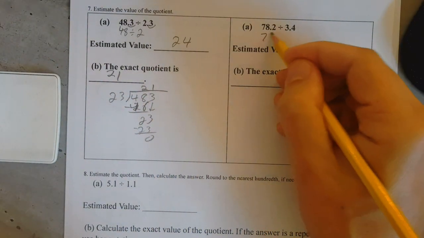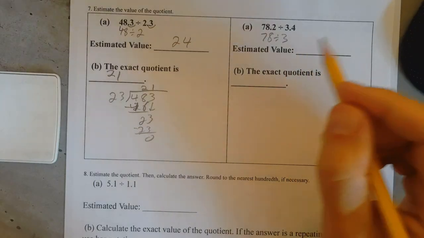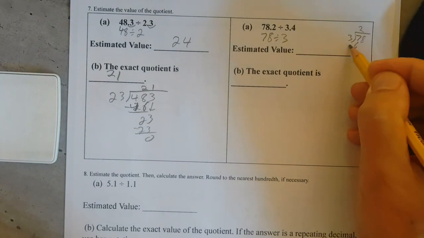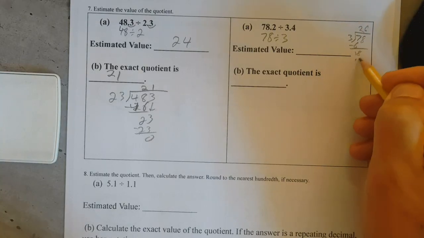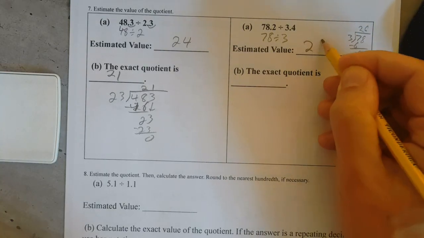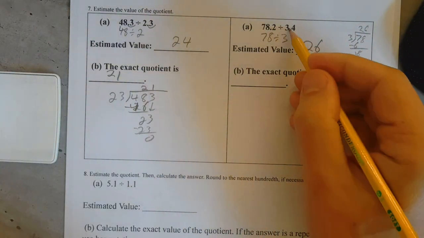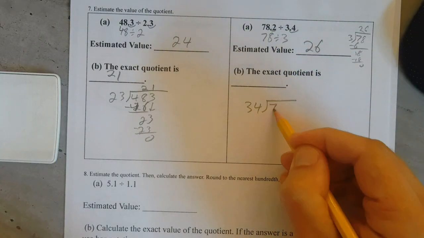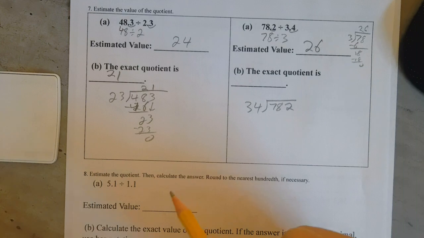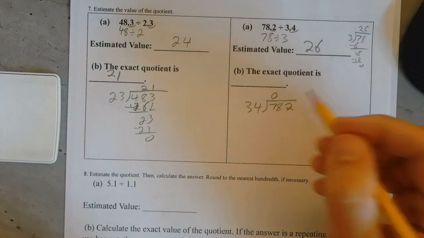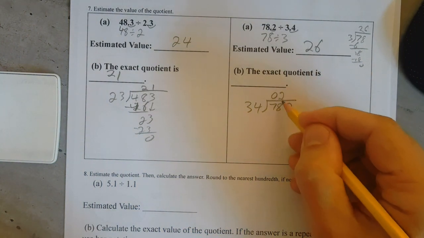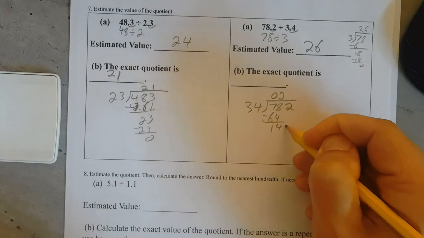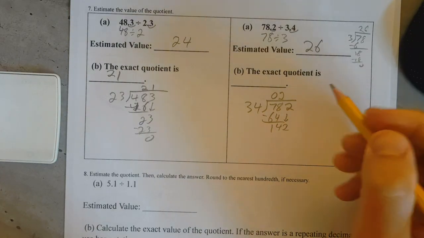All right, next one, 78 divided by 3. When I work that out, estimated value is 26. Let's move the decimal over before we get started. Dividend in the host. Okay. We got 0 times going into 7. 2 times, right? 2 times 64. Yep, that works. Drop down to 2.